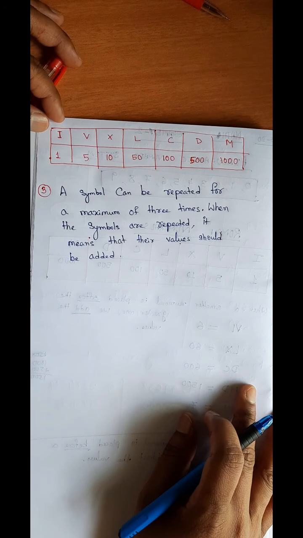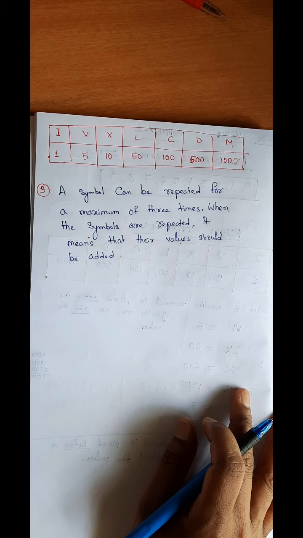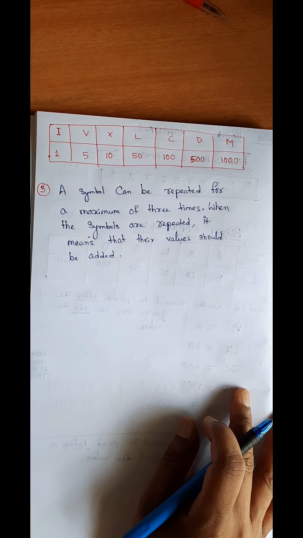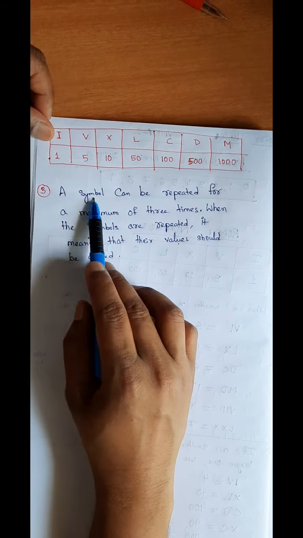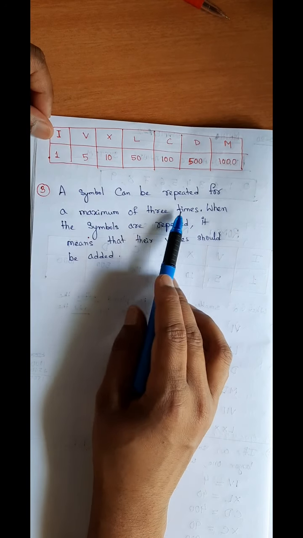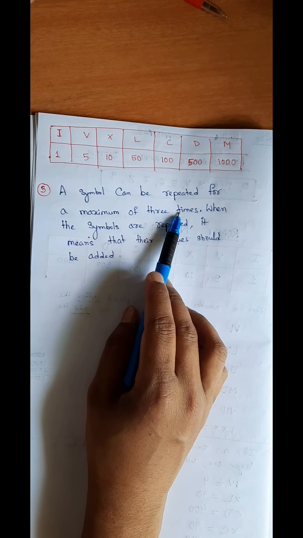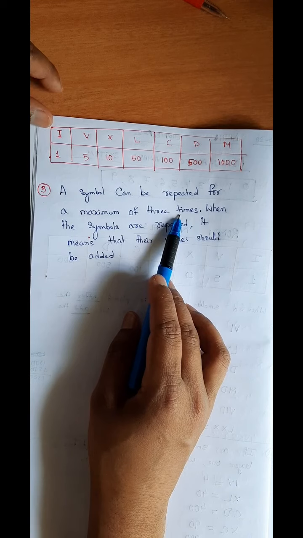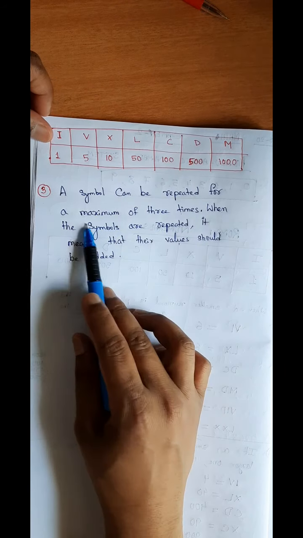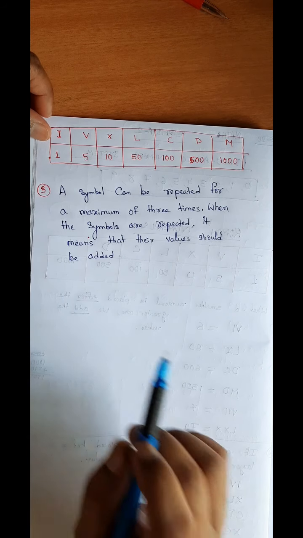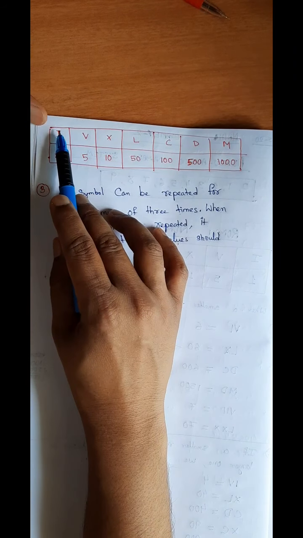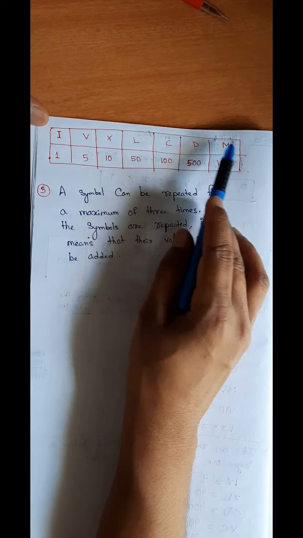So in this video we are going to discuss another rule which you need to write numbers in the Roman numeral system. Now see, the third rule tells a symbol can be repeated for a maximum of 3 times. That means when the symbols are repeated, their values should be added. But you have to keep in mind that there are 7 basic symbols.